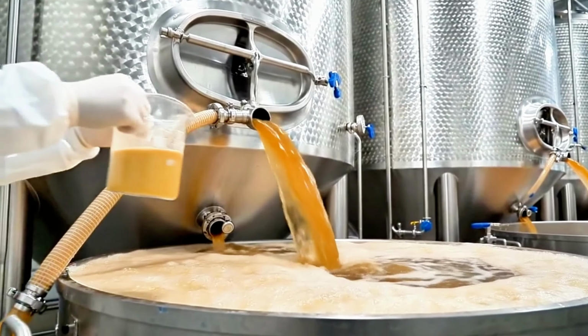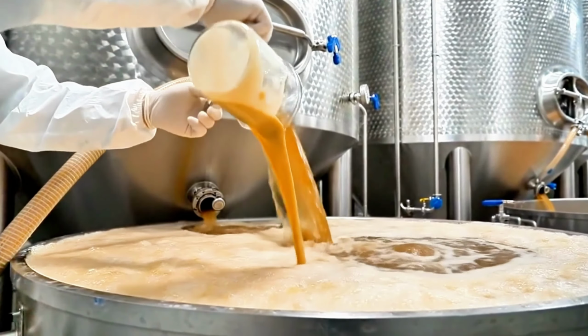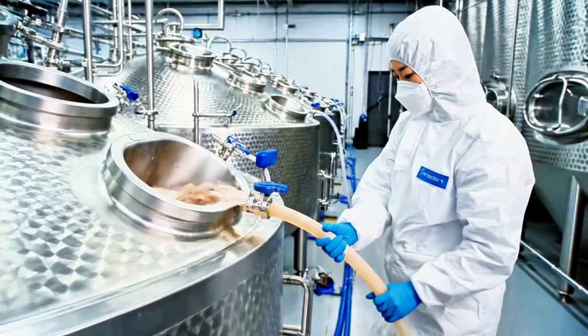Beaker contains the yeast slurry, which is now pitched into the fresh wort line just before it enters the conical fermentation vessel.